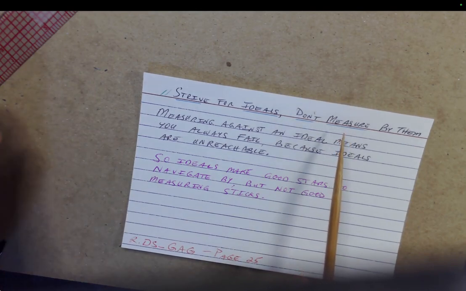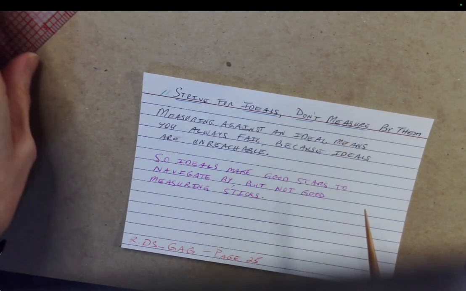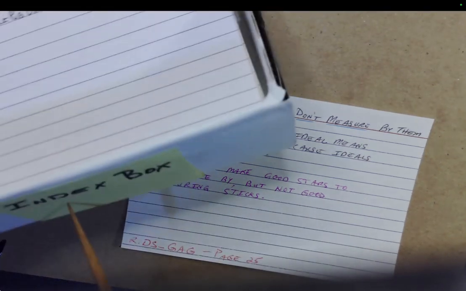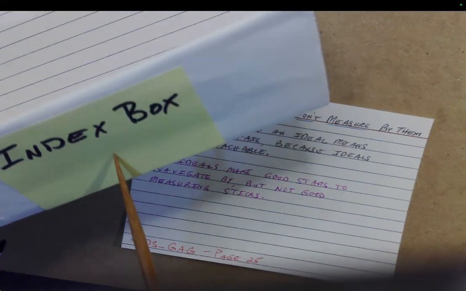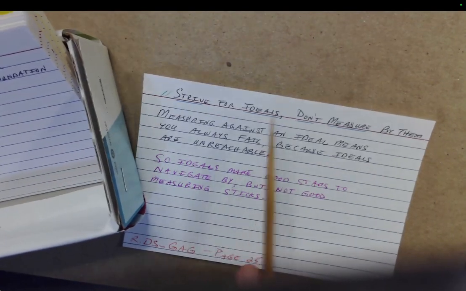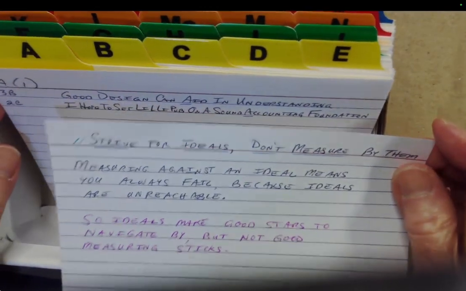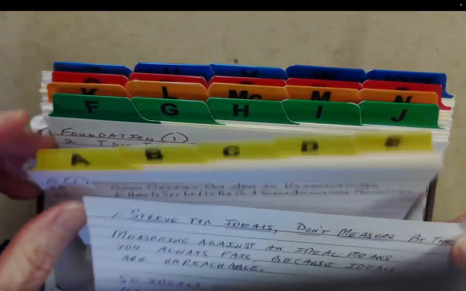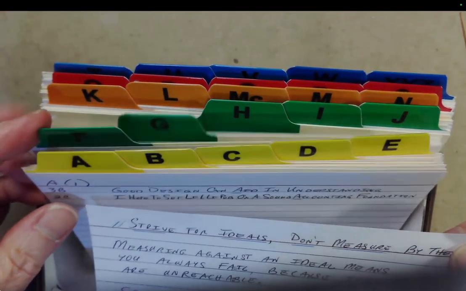So my next step, if my Zettelkasten was very large, my most likely next step would be to start looking in my index box under these key words. Do I have strive? Do I have ideals? Do I have measure? And the answer is no, I don't. I already checked and looked.